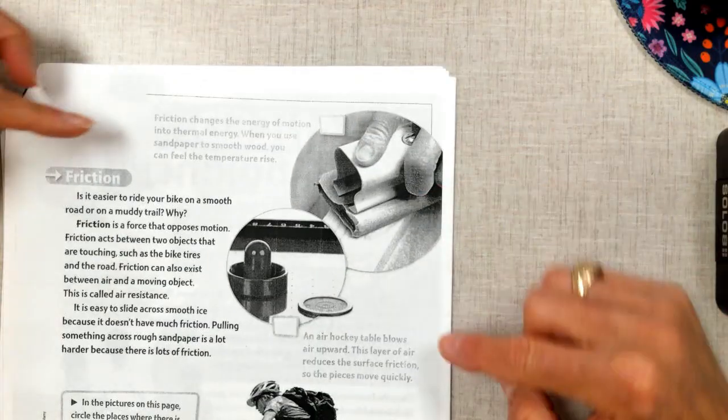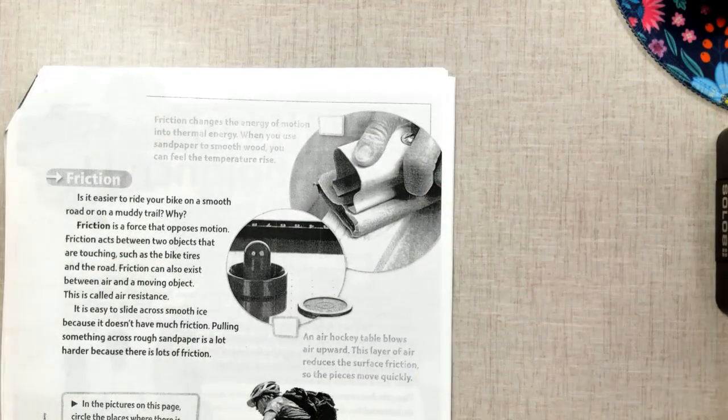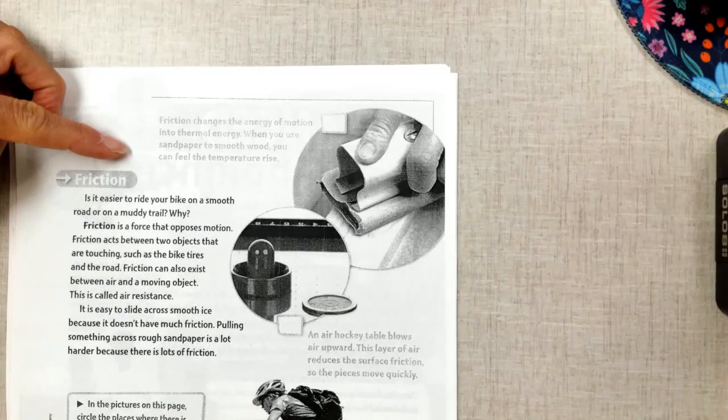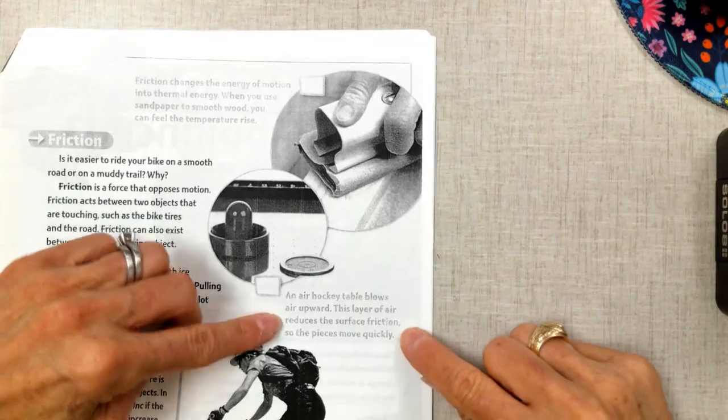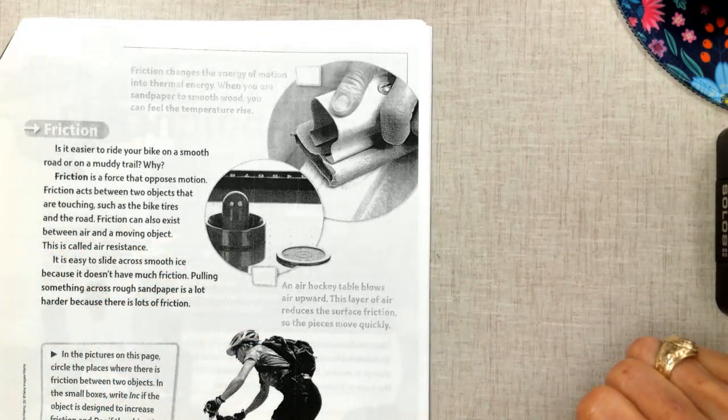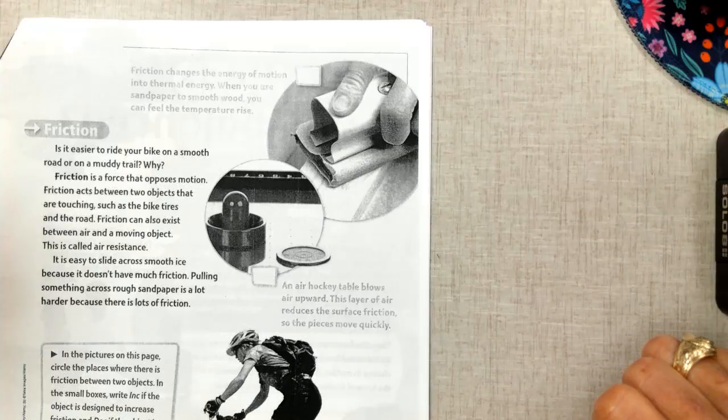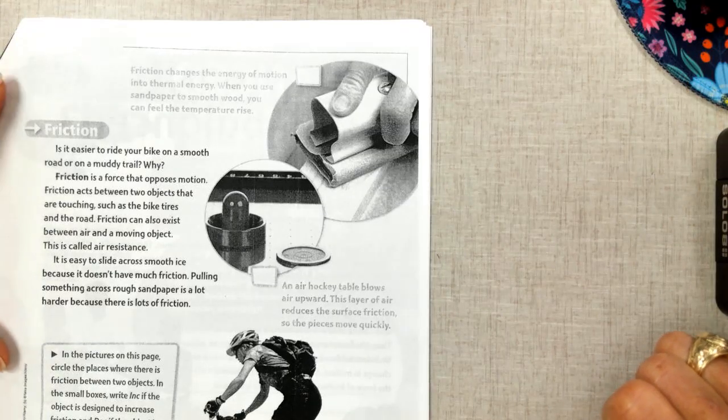We're on page 153. We're going to read these two captions here. Friction changes the energy of motion into thermal energy. When you use sandpaper to smooth wood, you can feel the temperatures rise. An air hockey table blows air upward. The layer of air reduces the surface friction so the pieces move quickly.